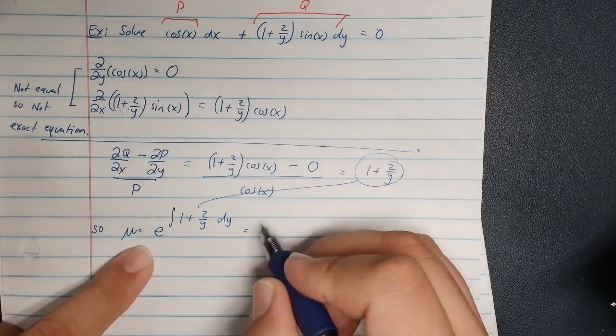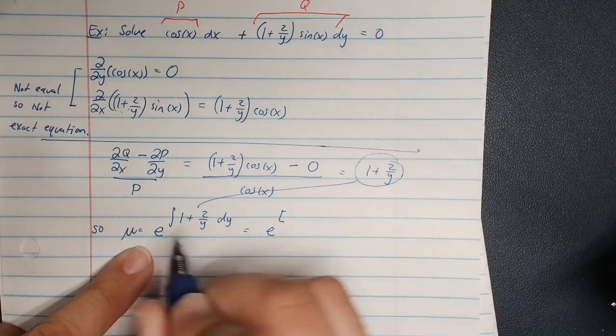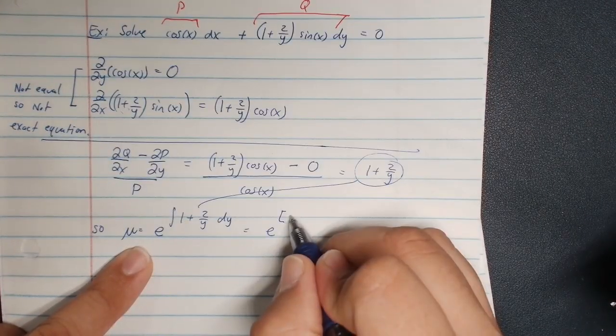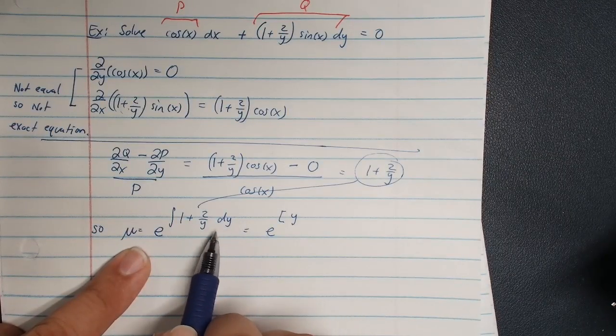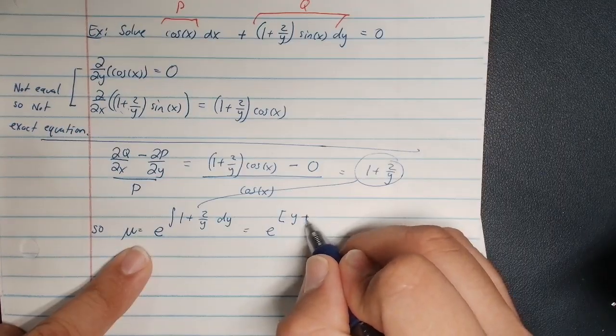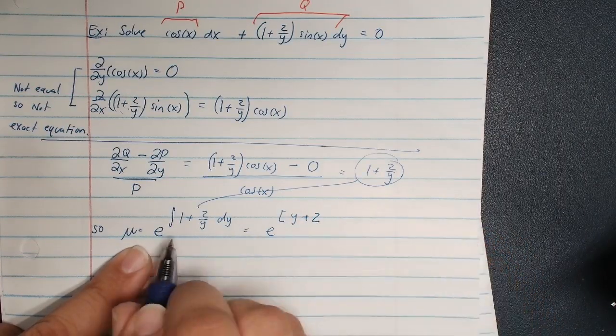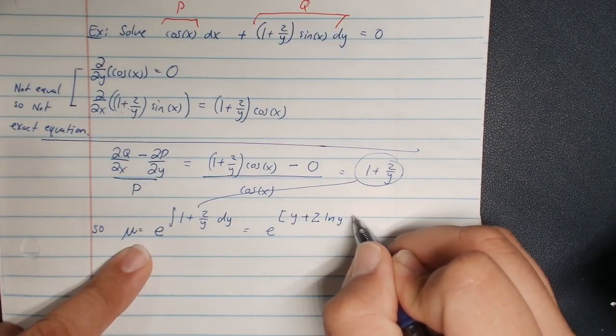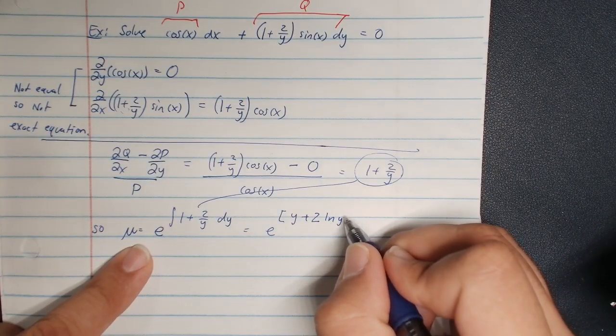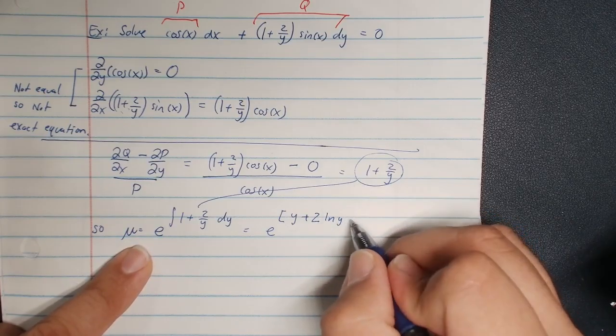That's going to be e to the, if you integrate 1 with respect to y, you get y. If you integrate 2 over y with respect to y, you get a plus there, 2 times the integral of 1 over y, which is the natural log of y, plus a constant of integration.